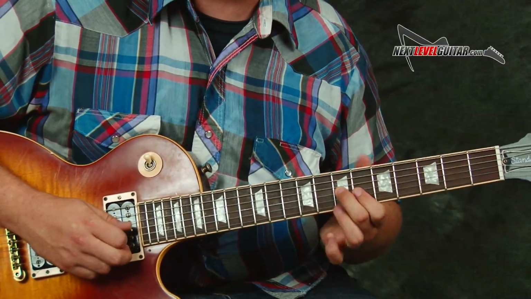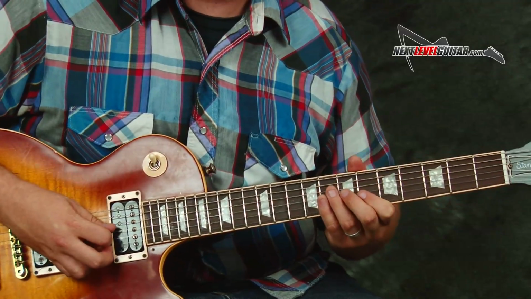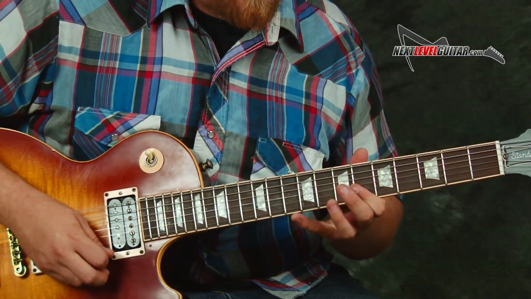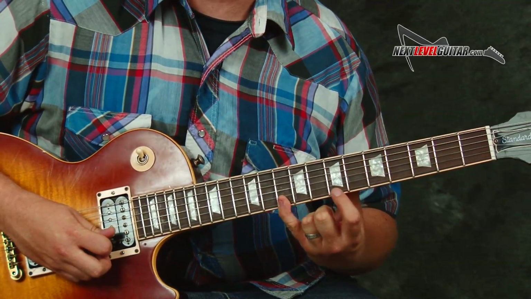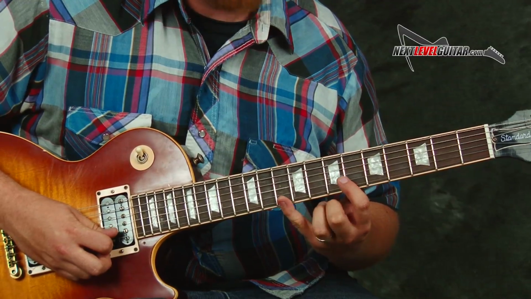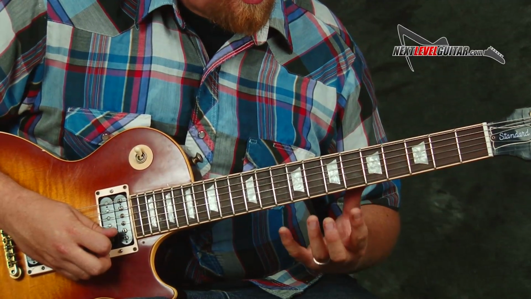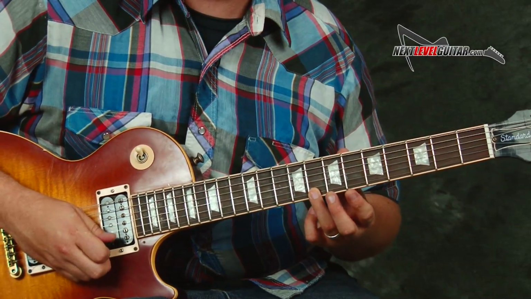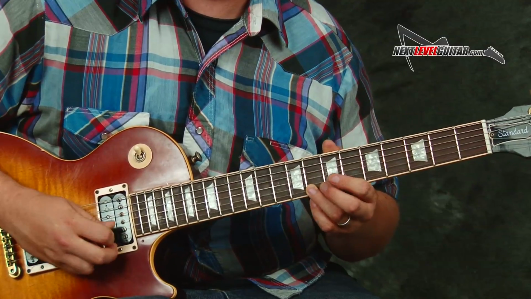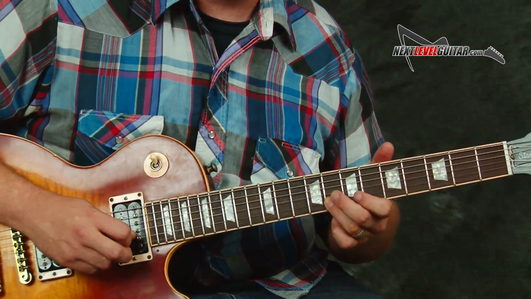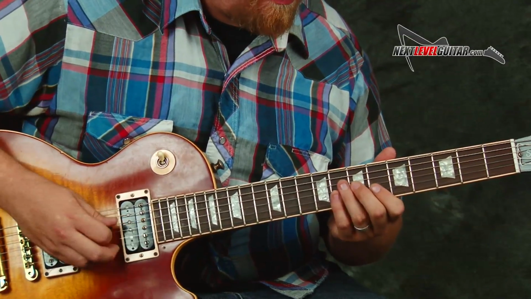Again, I'm going to play the first note, then do that little rake thing for a little flavor. And then up here to the 10th fret of the 1st string. And finally, I'm going to go 8th fret, 1st string, and then 2nd string. So part 3 of the lick.